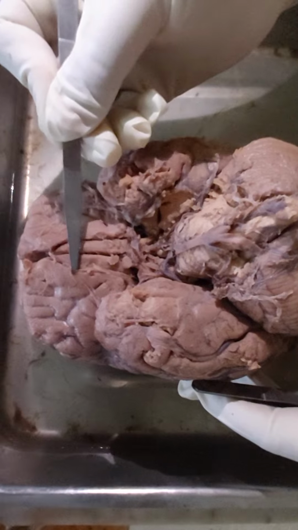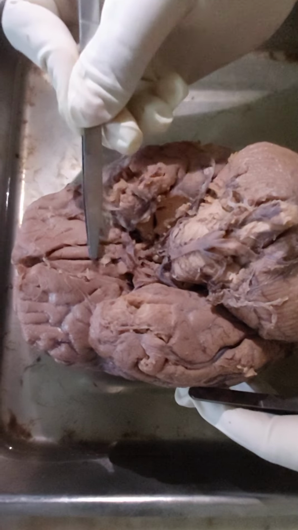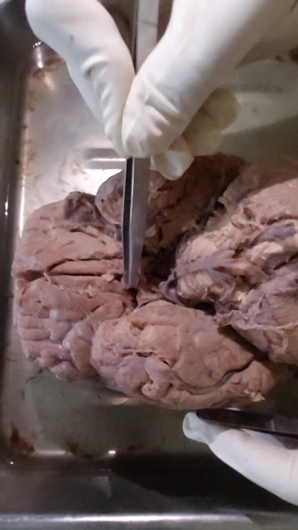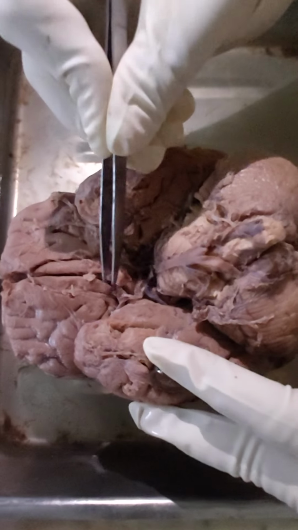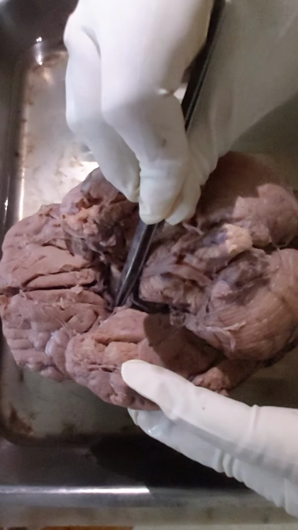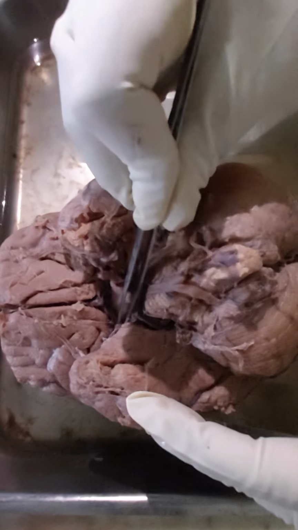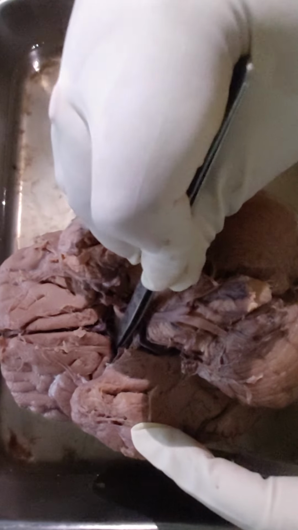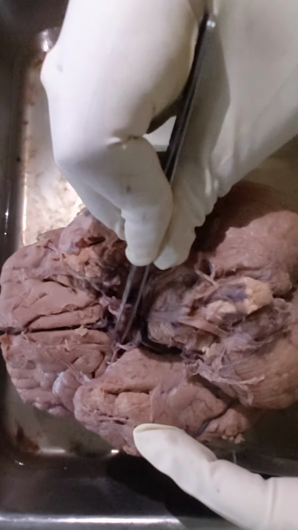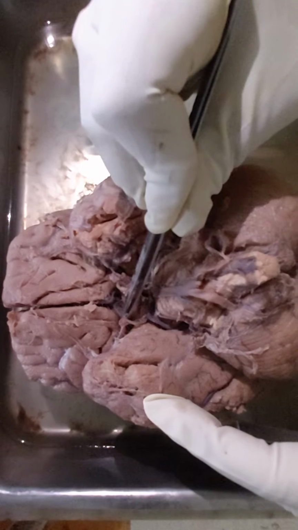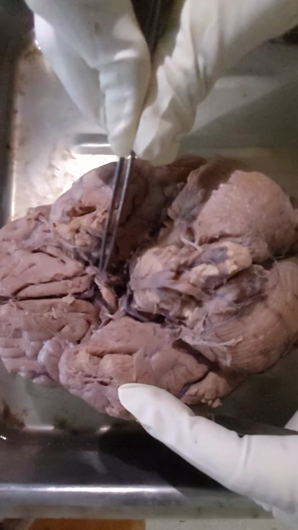This is the first cranial nerve, the olfactory nerve, which is present in the olfactory gyrus, and this olfactory nerve divides into two olfactory striae. This part is the anterior perforated substance, where the internal carotid artery ends, that is the gray matter anterior perforated substance.